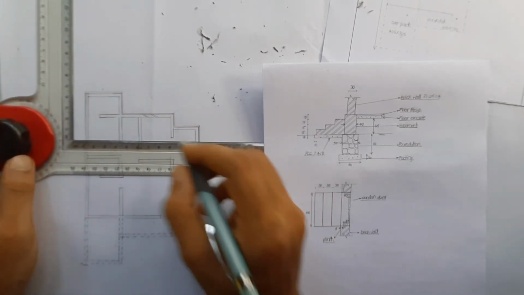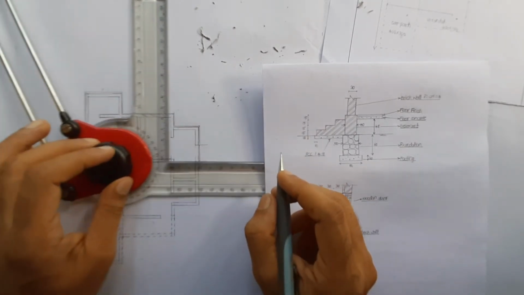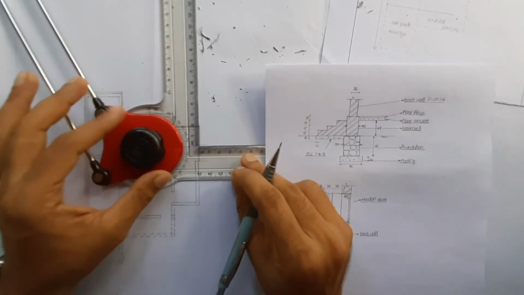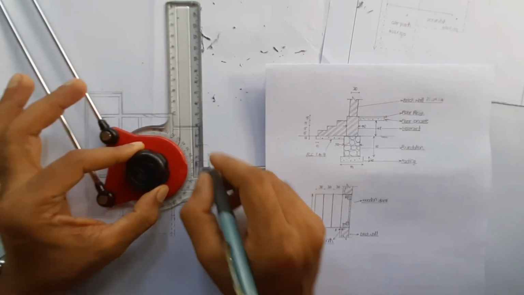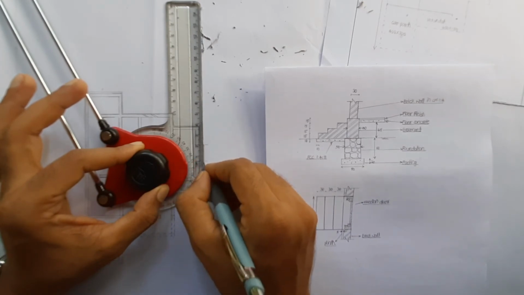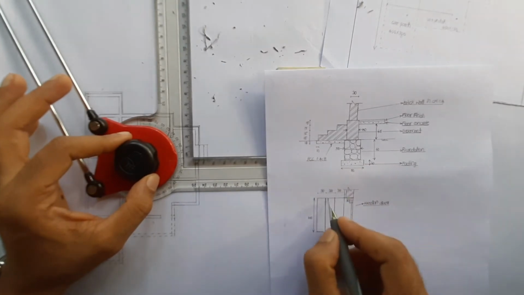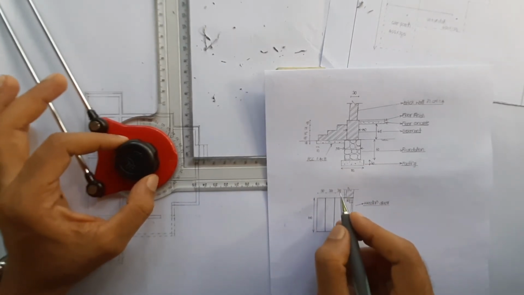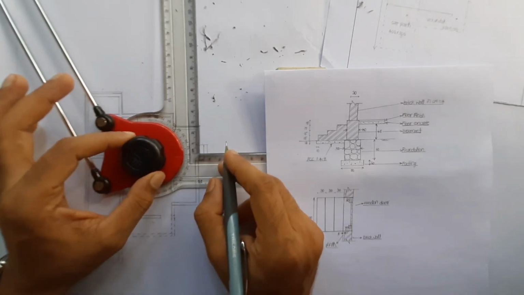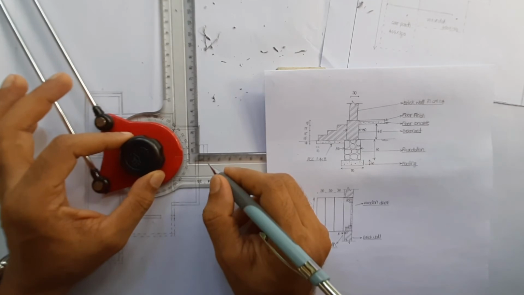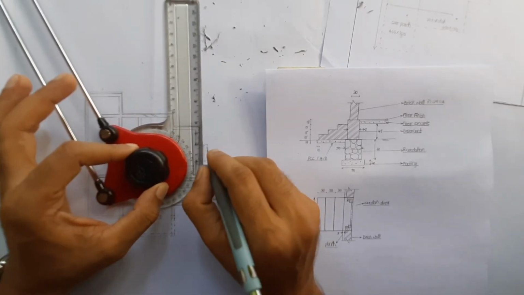Okay, so from this plinth you should take the steps, you should calculate the number of steps, and you should draw the edge of the steps like this by taking the dimensions. Here I have 30 centimeter long treads, so I should convert it into my scale. So 3 millimeter will be there, so I should take those 3 millimeters and cut the steps.